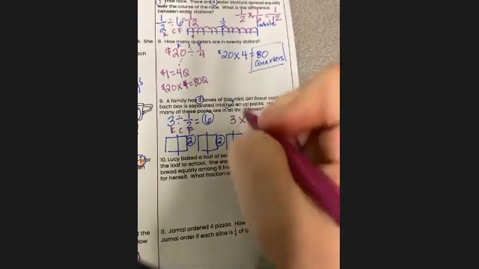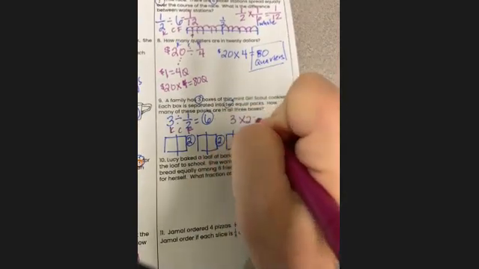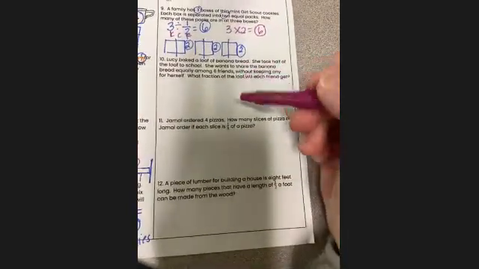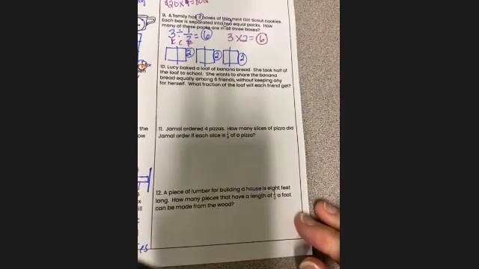To check it, we can do keep, change, flip. We're going to keep the 3. We're going to change the division to multiplication. We're going to flip the 1/2 to become 2. And 3 times 2 is 6. Very good.